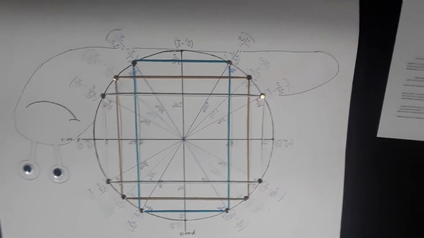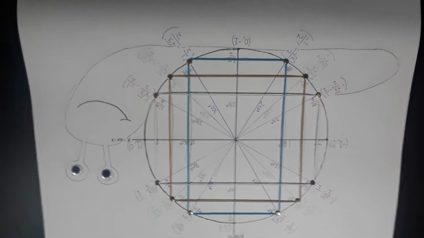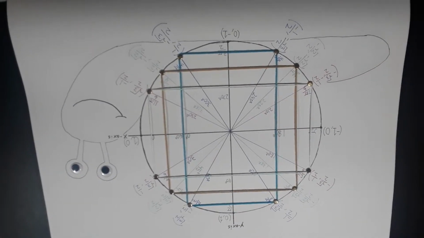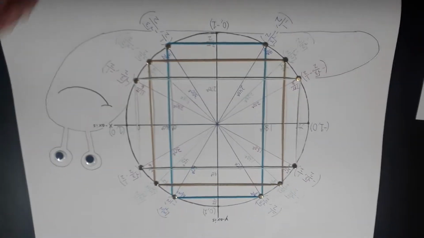So obviously, it's a snail. Pretty cool. So, important points. So some quick information about the unit circle. To start off with, we're going to go over all of the important points on the unit circle.